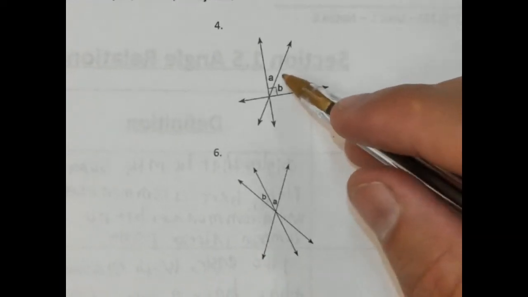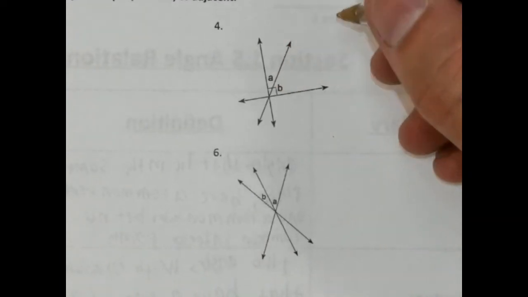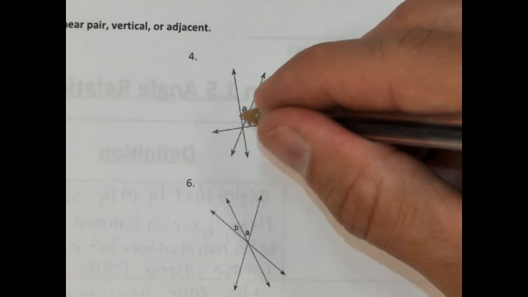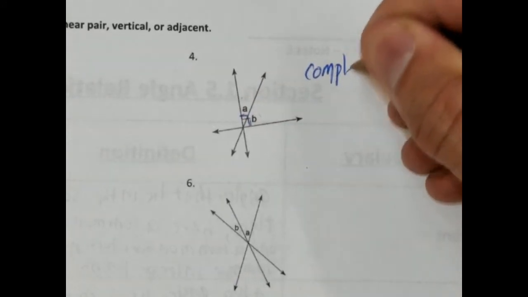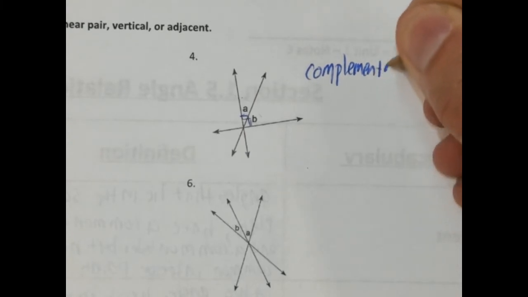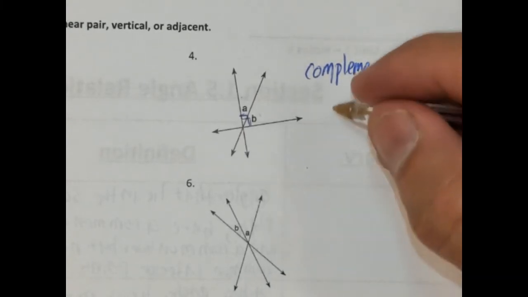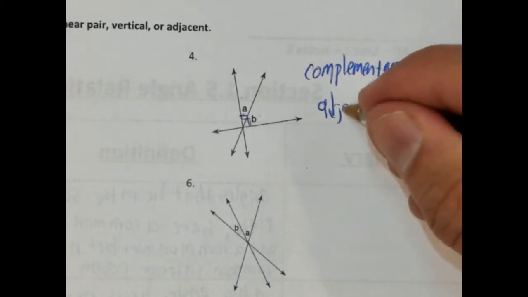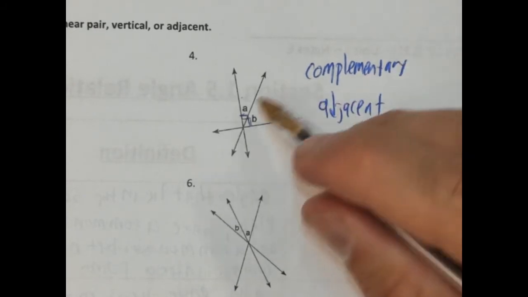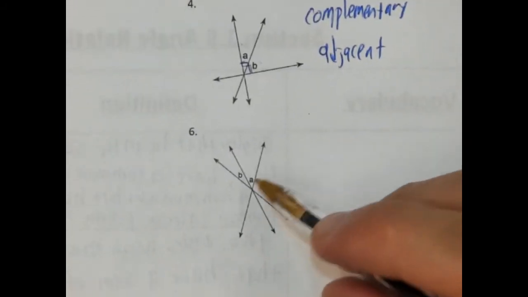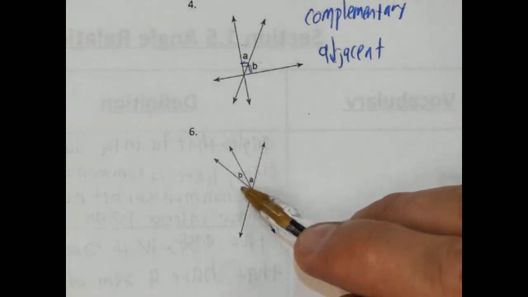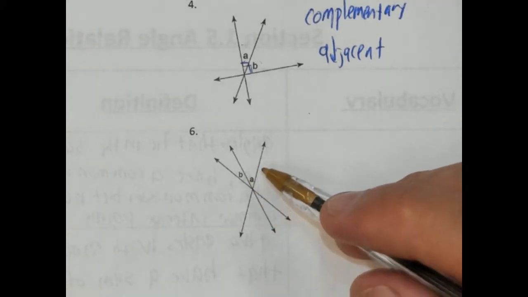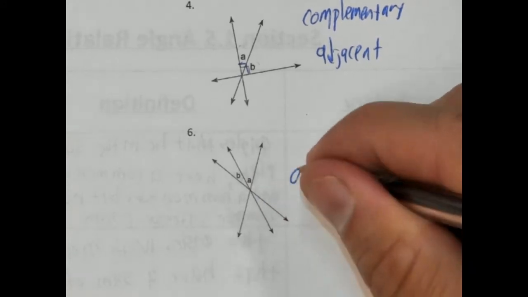This is interesting. This is going to be two of them as well. This is a right angle, which means these two have to add up to 90, which means they are complementary. We're also going to put adjacent, because they are next to each other and they share a common side. Okay, this one. We don't know if they're complementary. It doesn't look like they are, and there's not enough notation to tell us anyway. But they are adjacent.